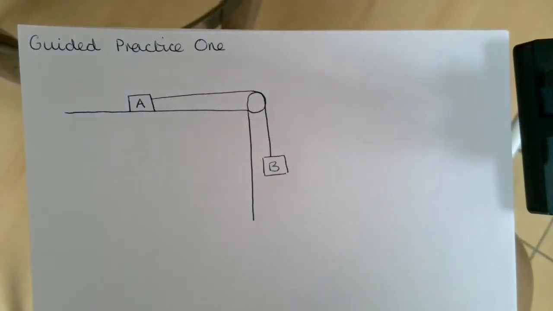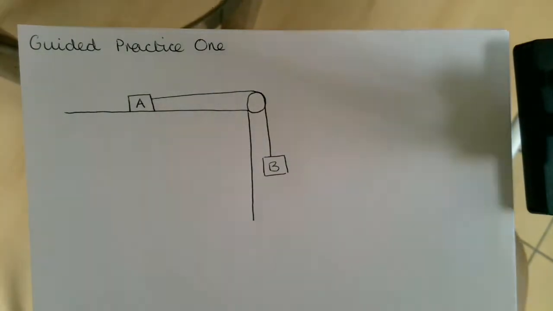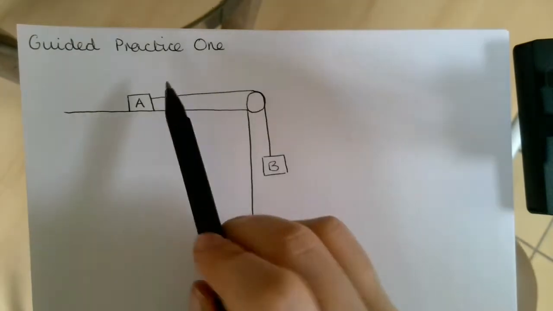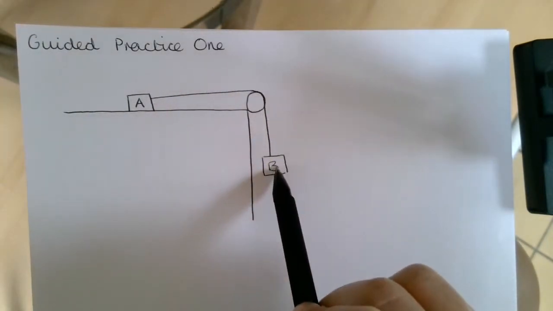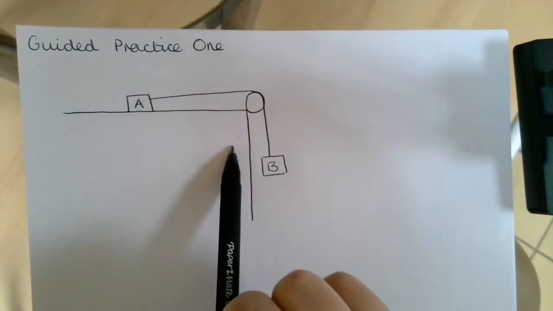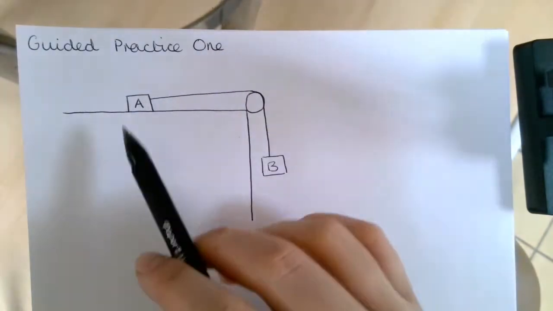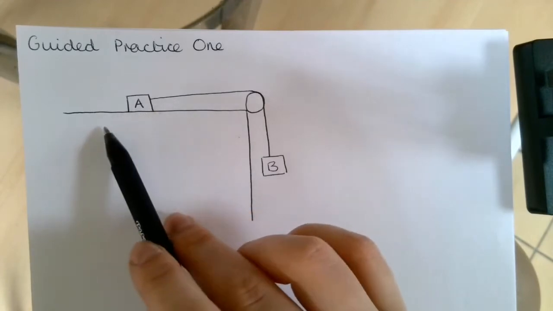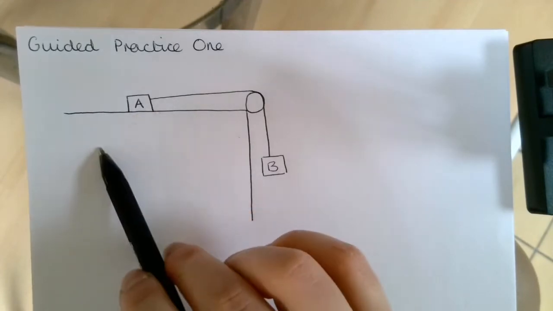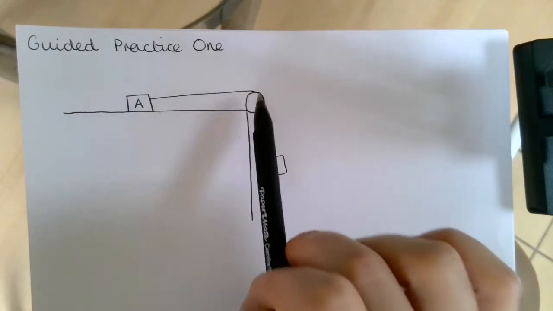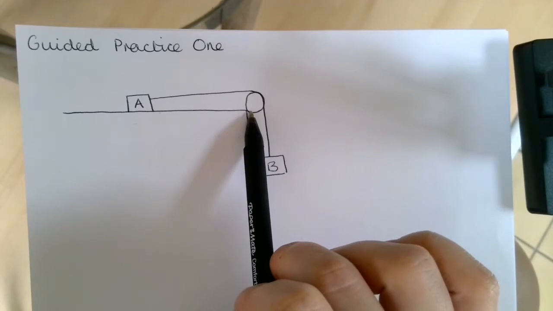For this question, we're told that two particles, A and B, of masses 0.4 kilograms and 0.8 kilograms respectively, are connected by a light inextensible string. It says particle A lies on a rough horizontal table, so we can assume here that there will be some friction acting on particle A, which is 4.5 metres away from a small smooth pulley, which is fixed at the edge of the table, which is this part of the diagram here.